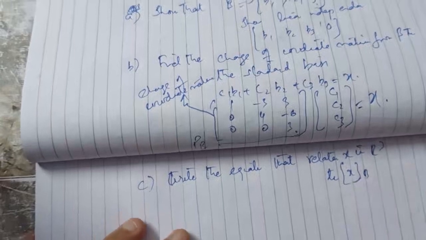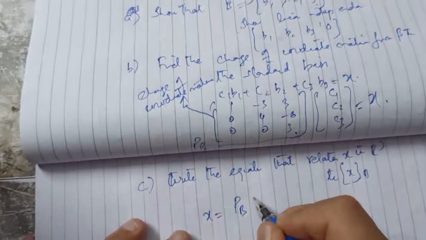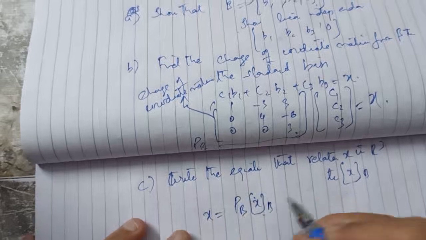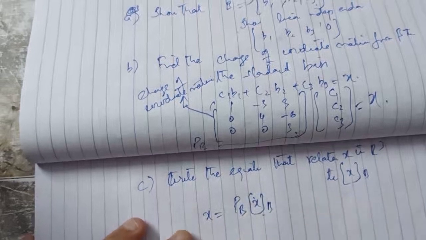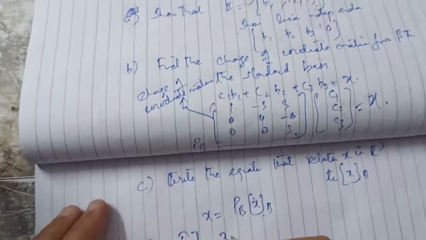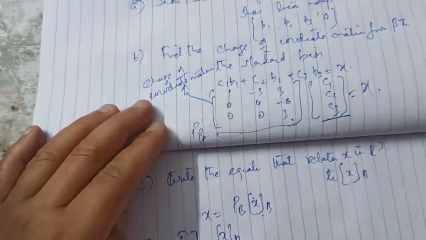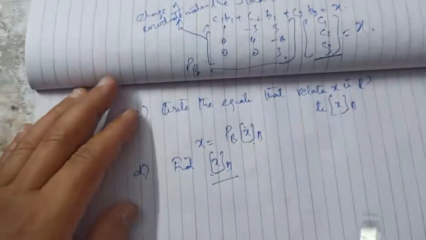That we have already discussed earlier, and we can say that x equals P_B times x of B. Now the fourth part, part d, is that you have to find x of B, so what we have to do is simply solve this equation to find your x of B.